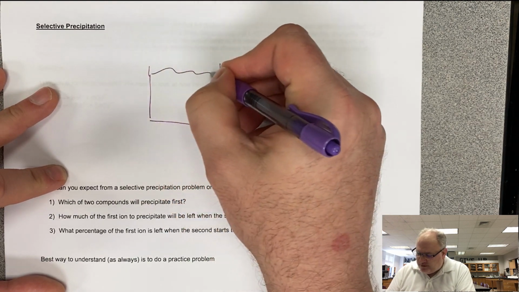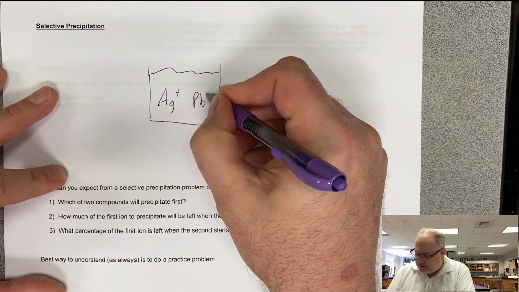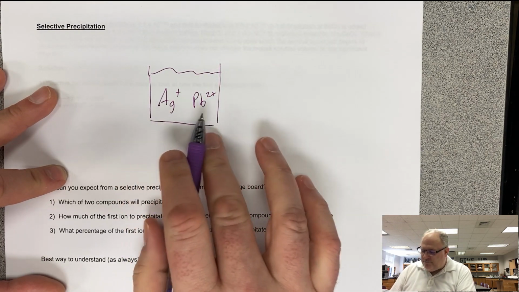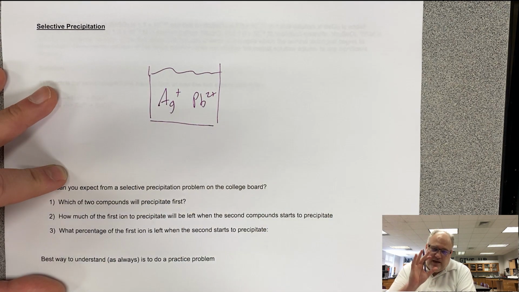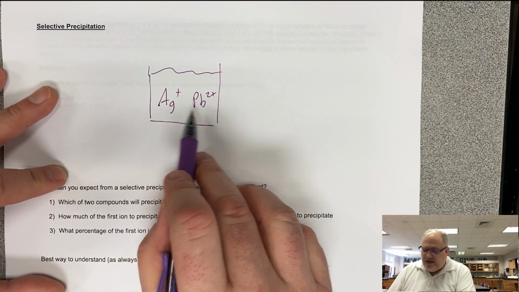And an example we could do, and it's always good to use examples, let's say I had a container full of water, and this is a clearly delightful container of water, and I have Ag+ and I have Pb2+ in here. Both of these are positive ions, and one of the things you have to be aware of is that both of them have to be positive ions in here. And if you have negative ions, the same thing works.